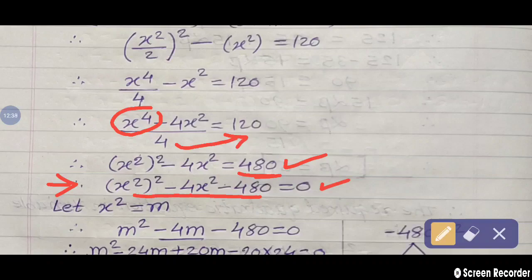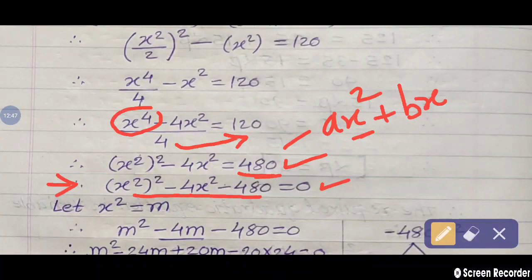What is our standard or general form? Ax square. So the first term is required x square, plus the middle term is required single x. So check this x square: the first term is required x square, that is a quadratic form. The second term is a single variable, plus c, and is equal to 0.